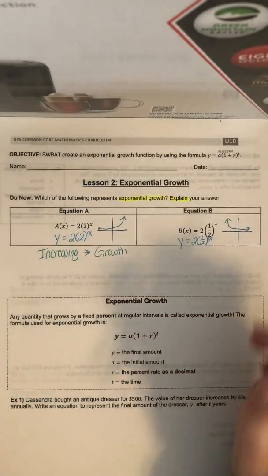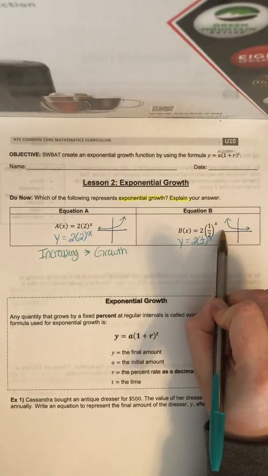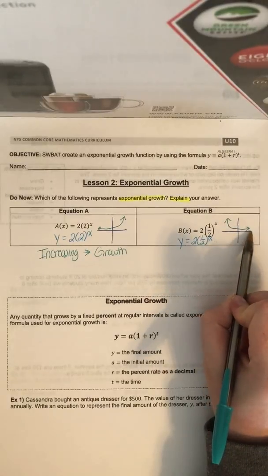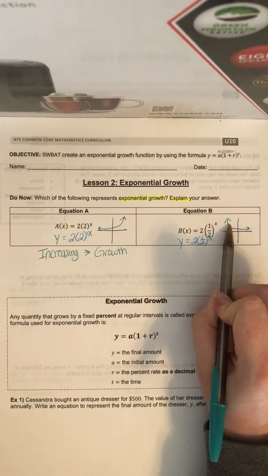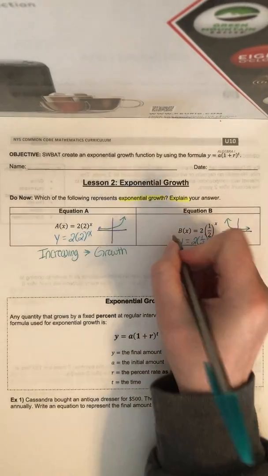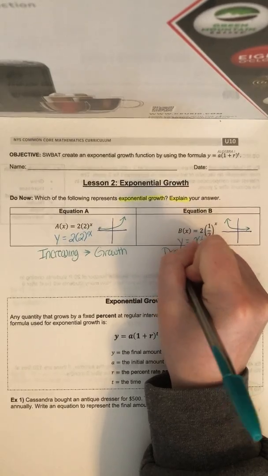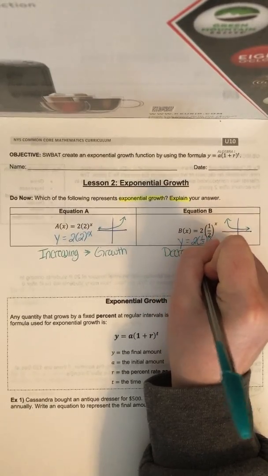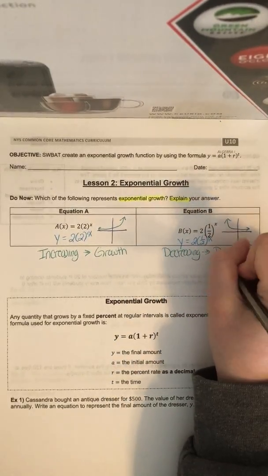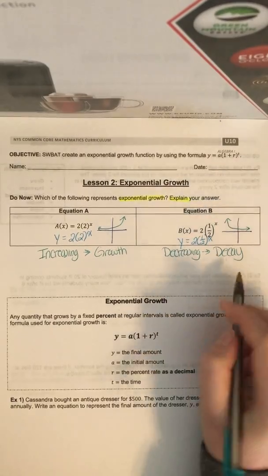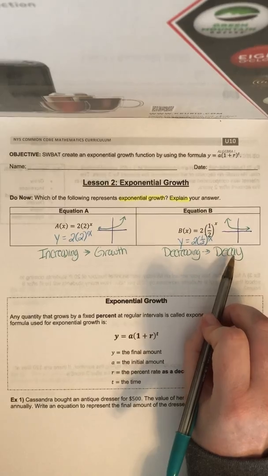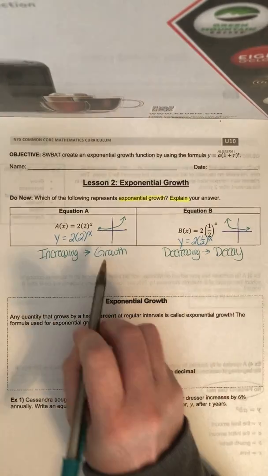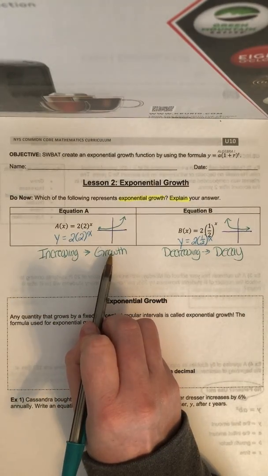If I look at equation B, same thing. If I start at the left and I make my way to the right, if I ride it, I'm going down, down, down. So I know that would be decreasing. And if it's decreasing, this would actually be considered decay, which is another important vocab word, which we're actually going to get to in the next lesson, all right? So just hang tight with this one. Today, we're really just focusing on exponential growth.